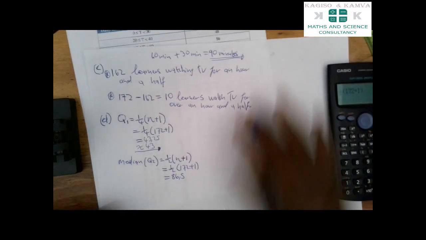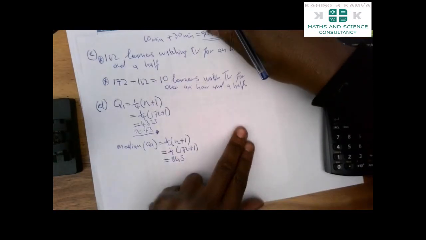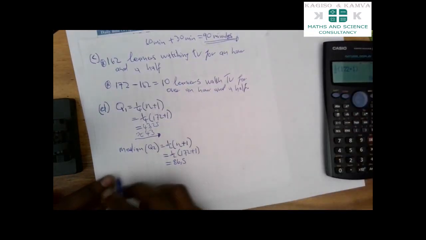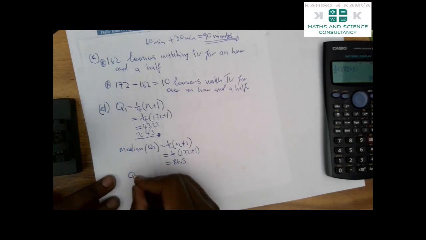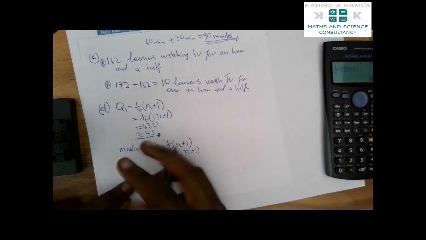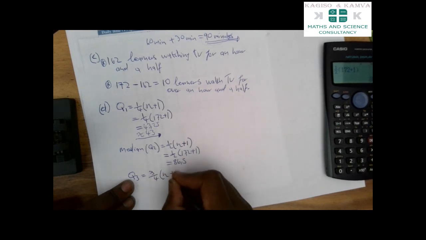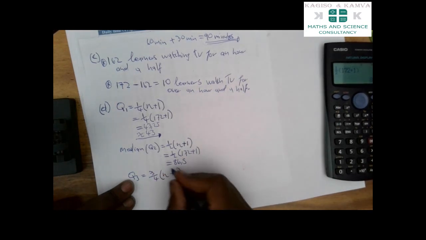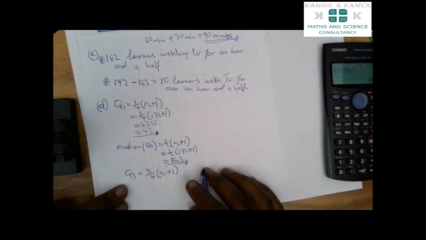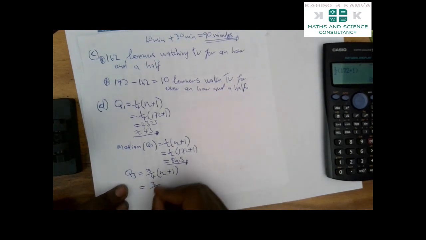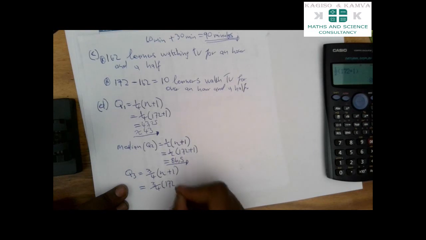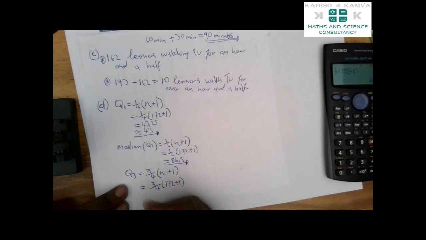Okay, so for the upper quartile, that will be Q3, that will be 3/4 (n plus 1). 3/4 of (172 plus 1).